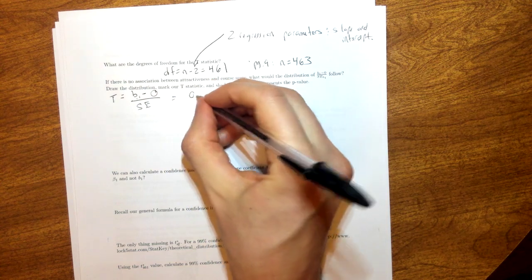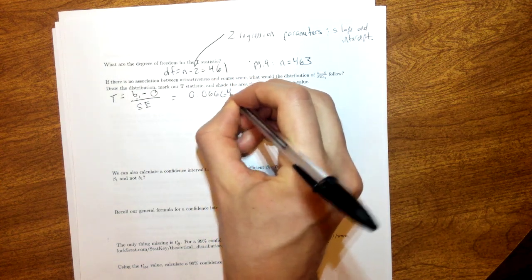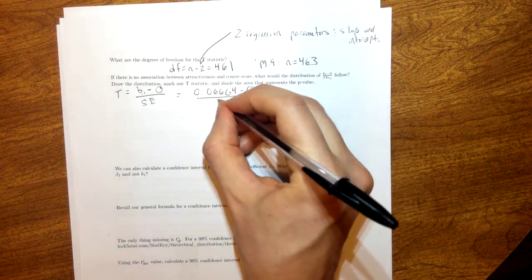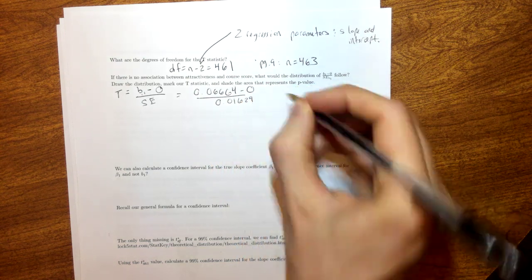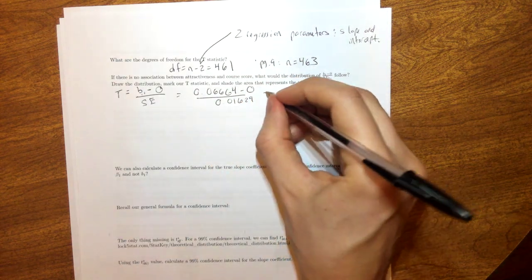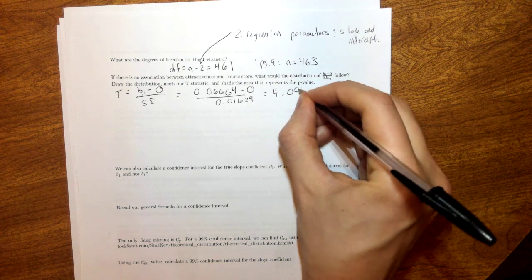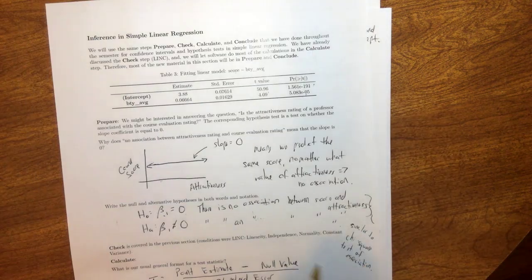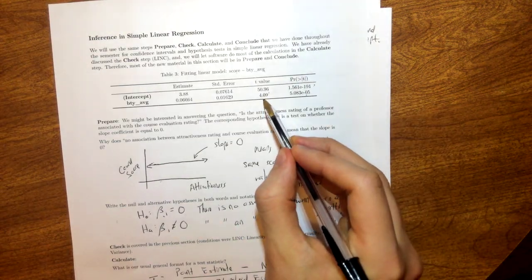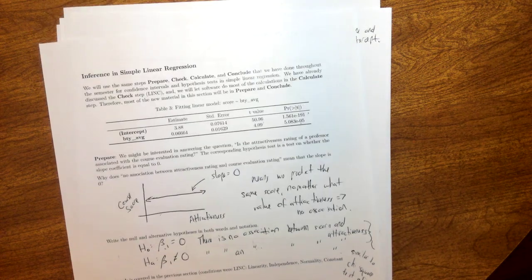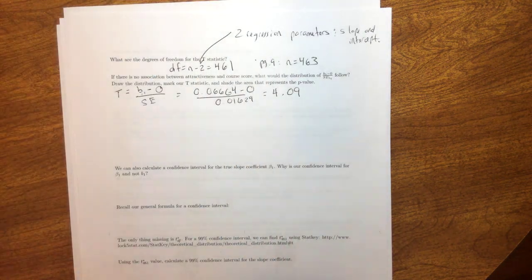And so our t-stat is going to be 0.06664 minus 0 divided by 0.01629. If you do that calculation, you should wind up with 4.09, which matches the t-stat that the table of output gives us. So that should make sense.